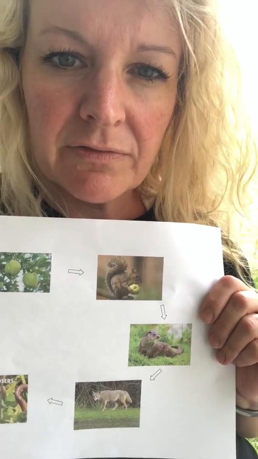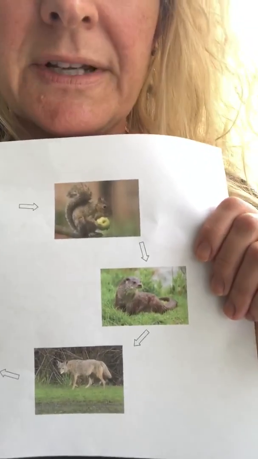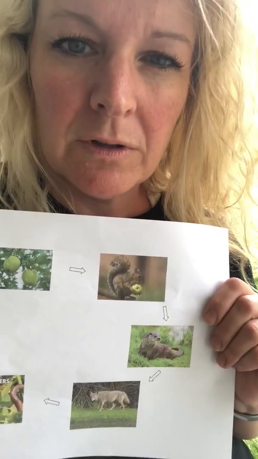And a mink is actually a predator of a squirrel. So in this particular food chain, the mink is eating the squirrel. And again, the reason the arrow is pointing to the mink is we always point to who's getting the energy. So that squirrel that is getting eaten by the mink is providing that mink with energy.